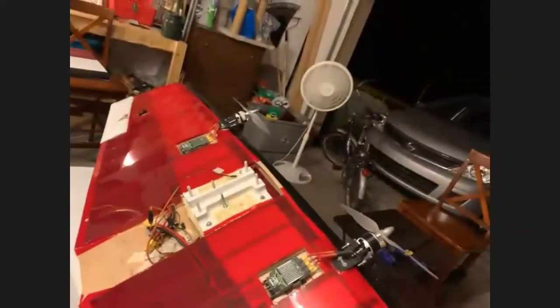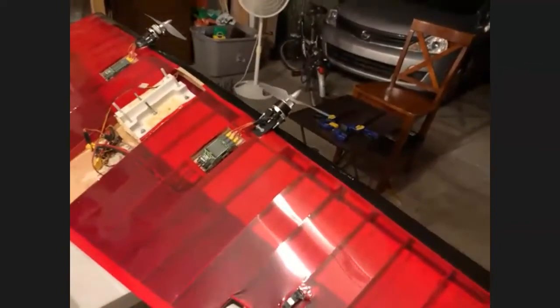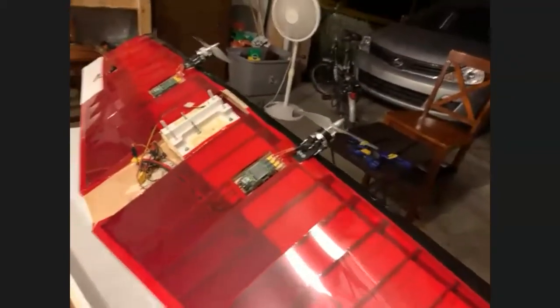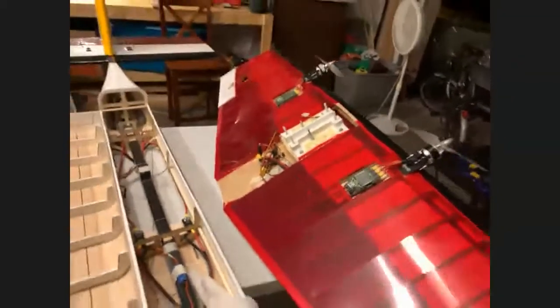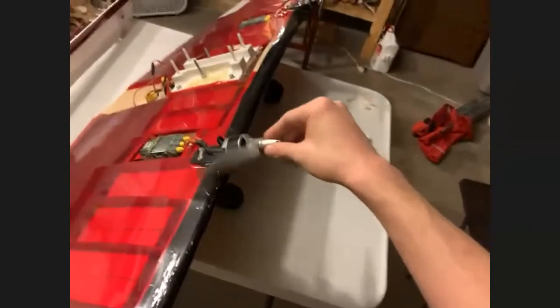We have some videos of when the motor mount detached from the wing and violently attacked the wing, and it's not pretty. Yeah, these motors are really powerful. You really want to take them seriously when this thing's powered up, because it's quite scary.